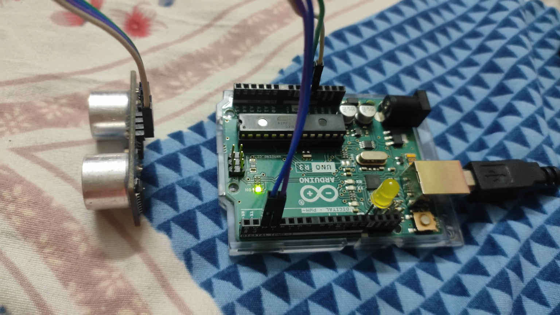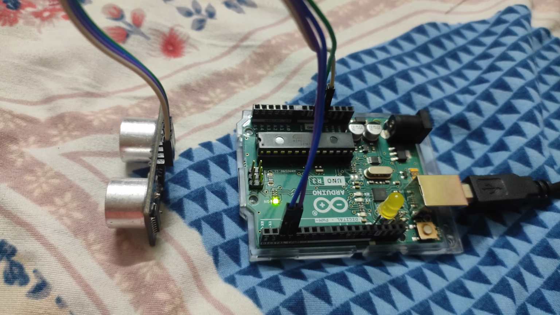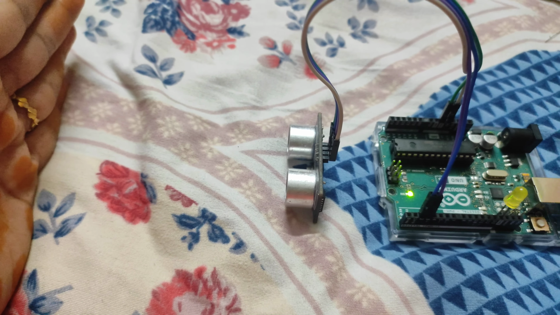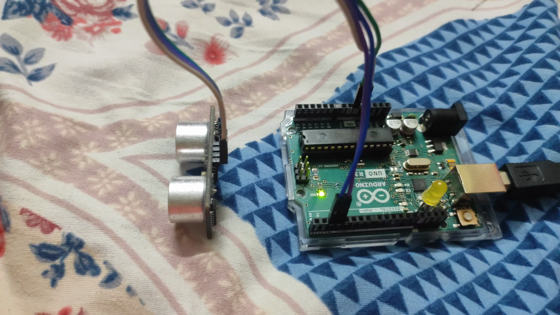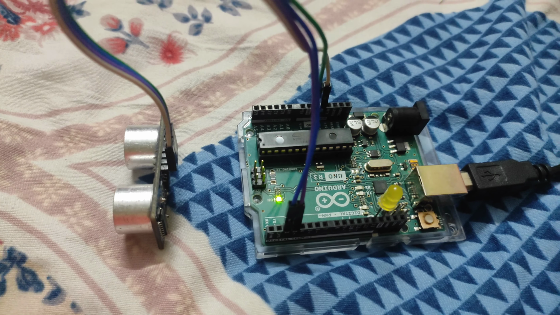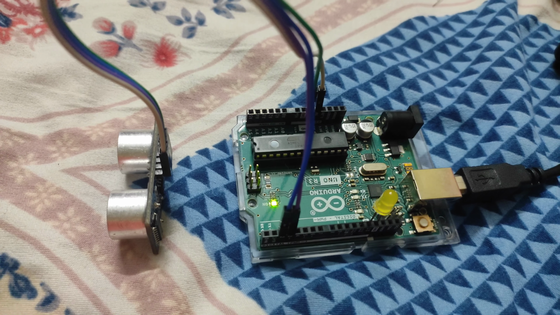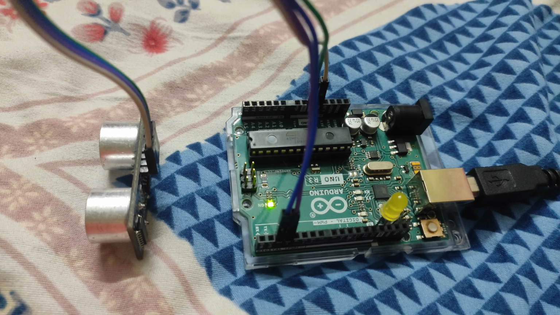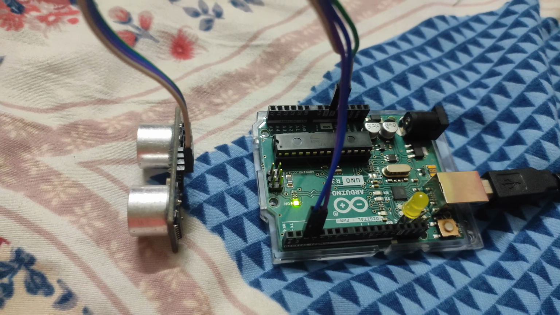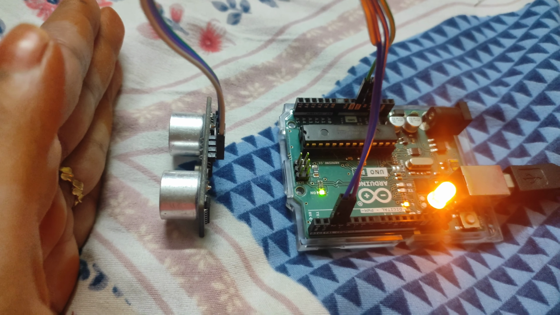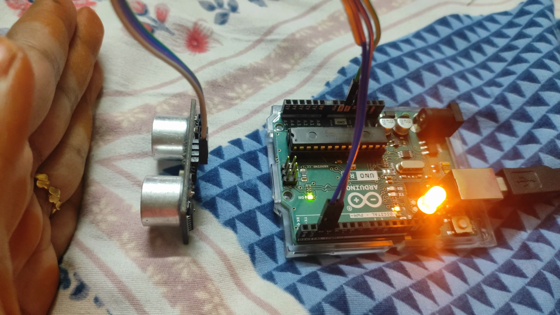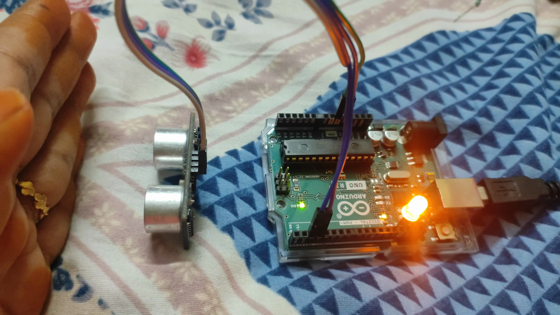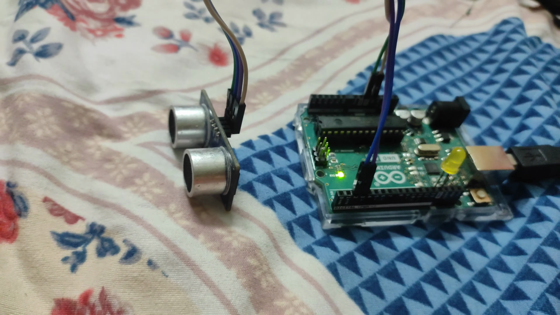Now I'm going to run this. When the sensor is detecting a long distance, because I'm keeping my hand far away, it means the garbage bin is low, I mean it is empty, so the LED indication is turned off. When I try to detect closer, you can see that my LED started blinking, giving an indication to the garbage collection personnel.